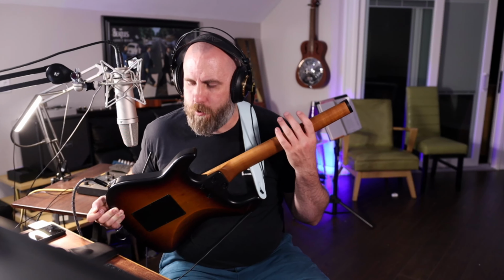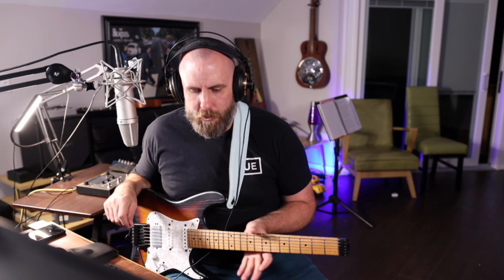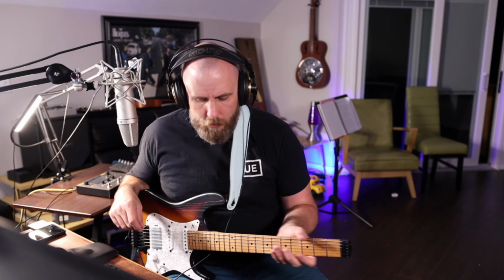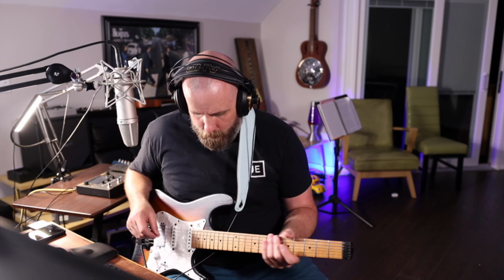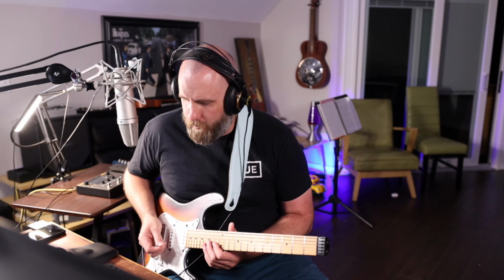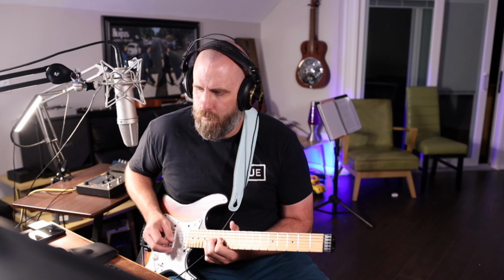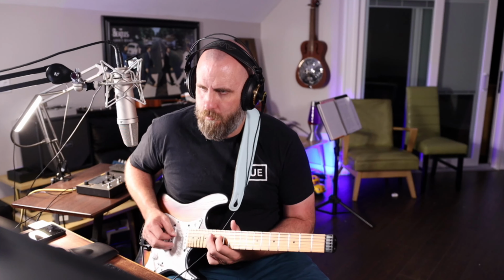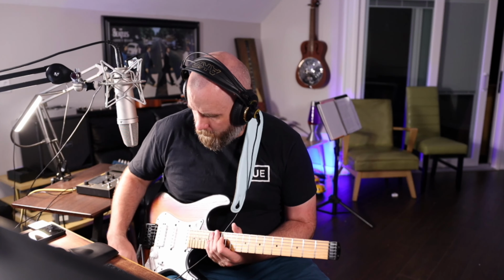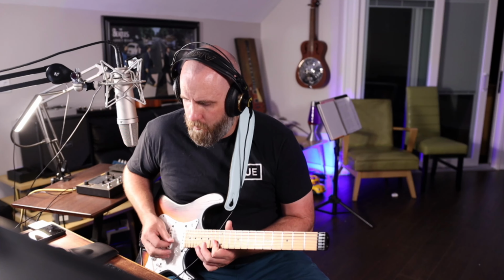Yeah, so this neck, any kind of roasted maple neck you can get on any guitar, I think. But Kiesels just make really nice tongue-oil necks and stainless steel frets. See if I can turn down the tone a little bit.